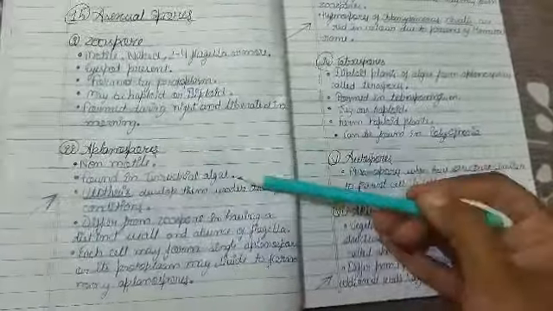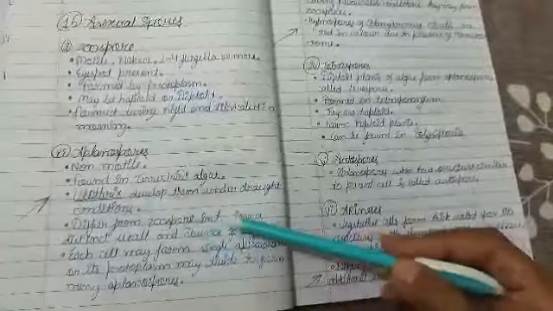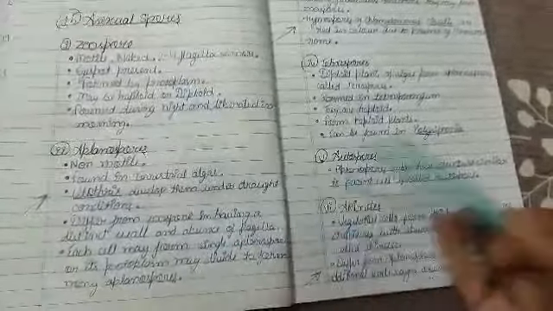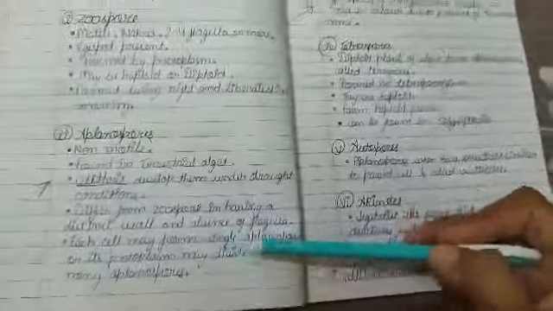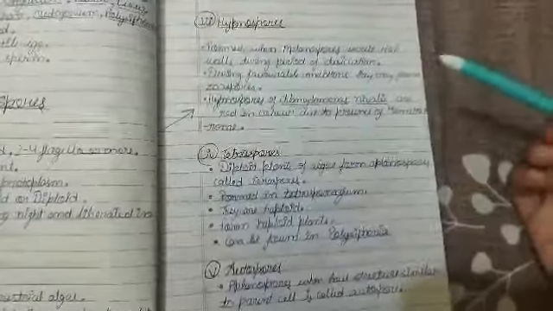Talking about the aplanospores, as I told you, they are non-motile. They are found in terrestrial algae. An example is Ulothrix. They differ from zoospores in having a distinct wall and absence of flagella. As you already know now, each cell may form a single aplanospore, or its protoplasm may divide to form many aplanospores. There are other spores as well, like hypnospores, tetraspores, autospores and echinates. So this was all for today. You can have a look at these spores.